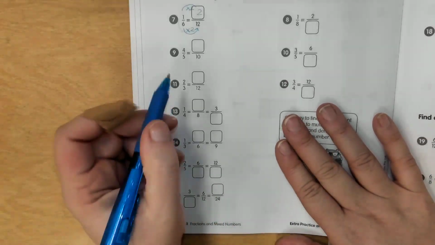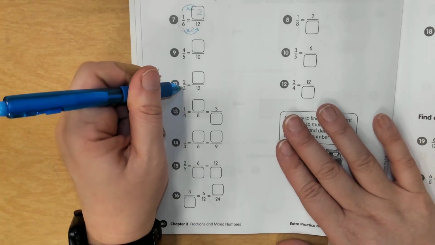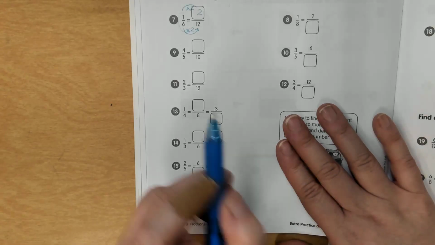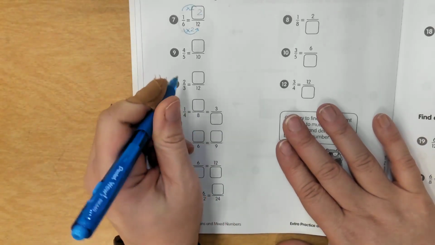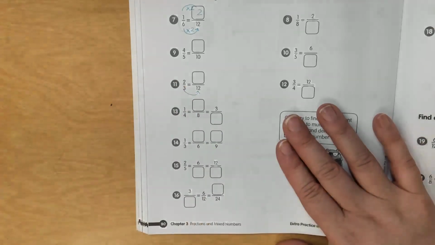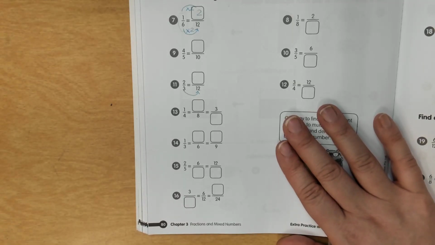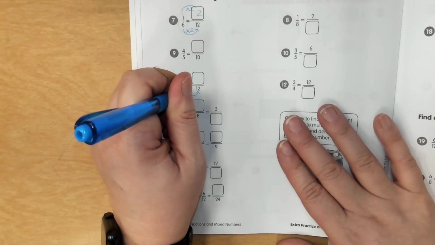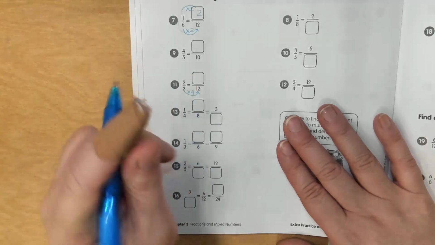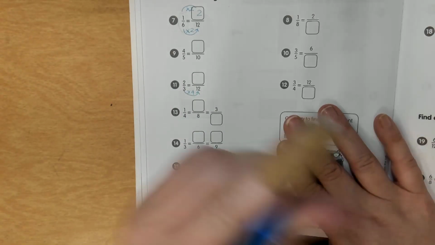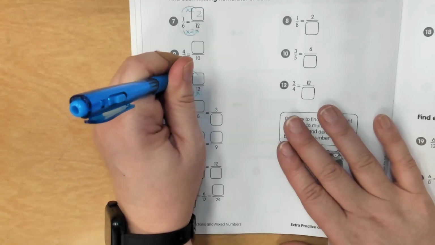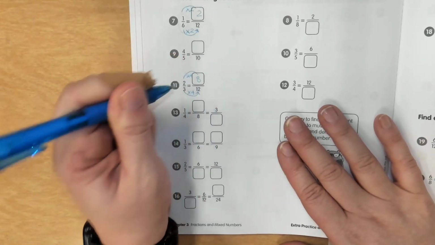I'm going to skip down to number 11. I have 2/3. My denominator goes from a 3 to a 12. How do I get a 3 to turn into 12? I cut each piece into 4, so I'm multiplying by 4. 2 times 4 is 8.